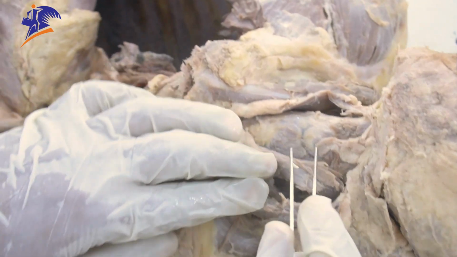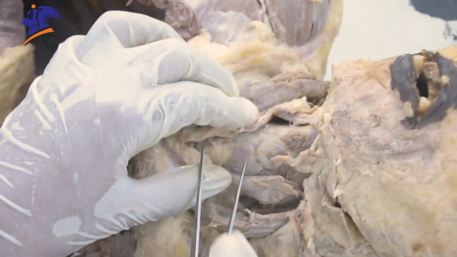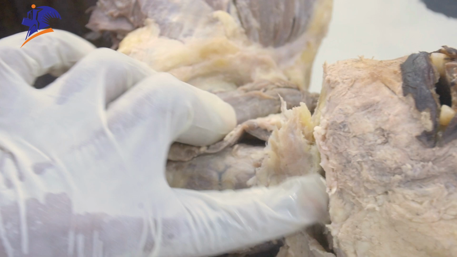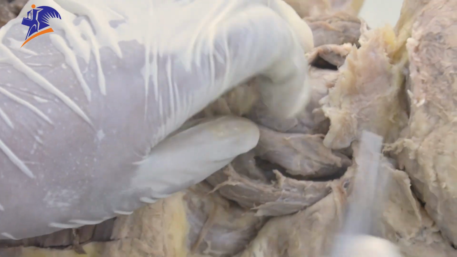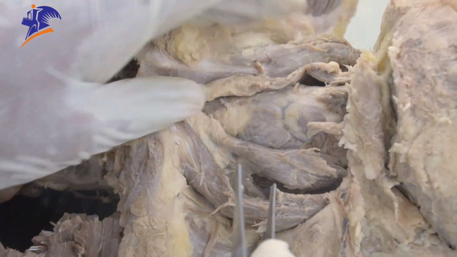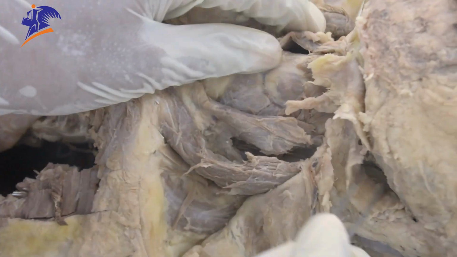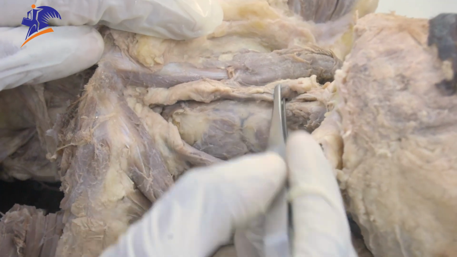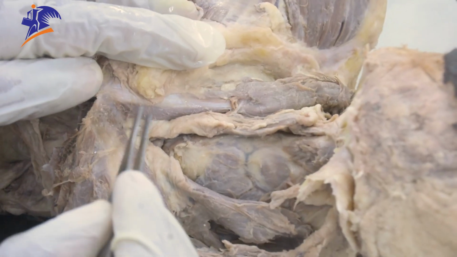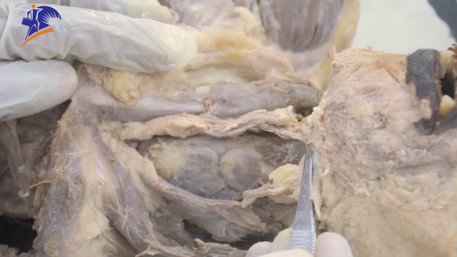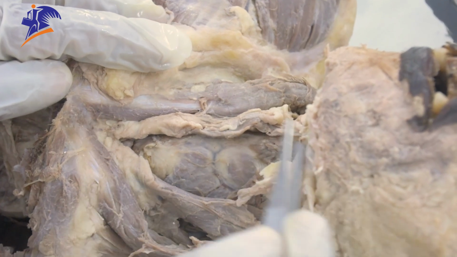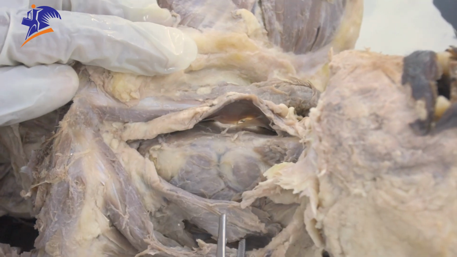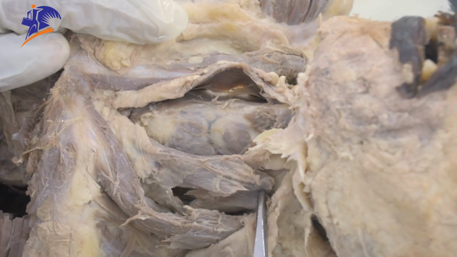Anteriorly, this triangle is the muscular triangle. This area is the submental triangle. This area is the submandibular triangle. Let's talk about the strap muscles. Strap muscles are the infrahyoid muscles. We have one muscle that originates from the sternum and inserts into the hyoid bone. It's called sternohyoid. This is the left sternohyoid, and this is the right sternohyoid.